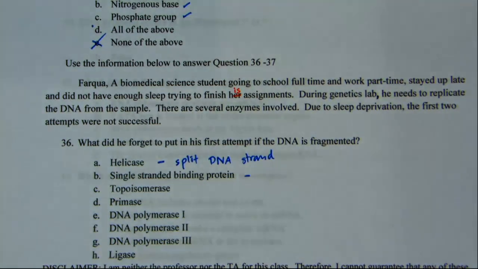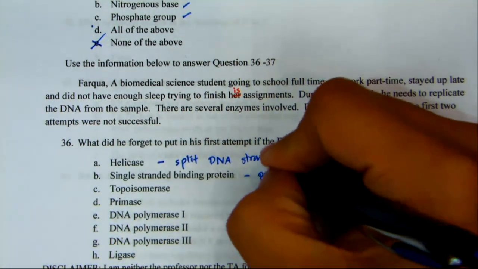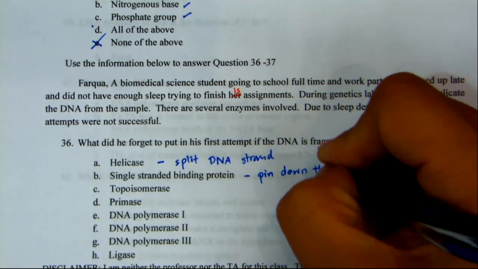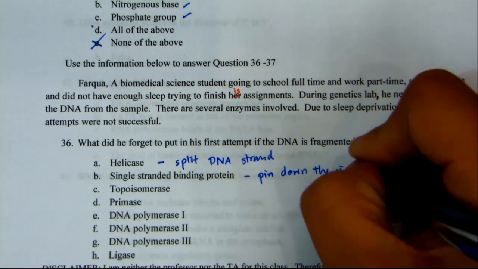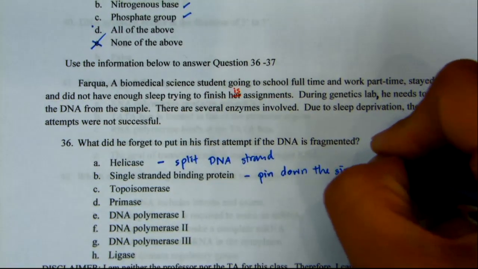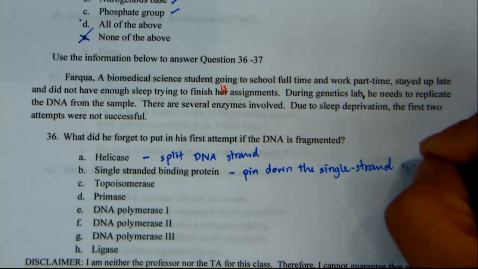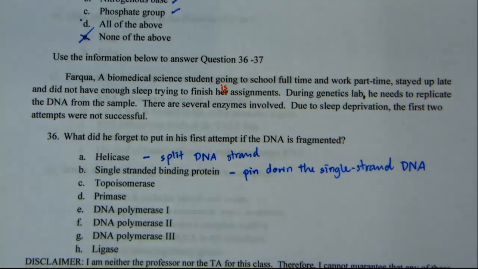Next, single-stranded binding protein. What it basically does is pin down the single-stranded DNA, okay? So once it is split, it becomes single strand, and this single-stranded binding protein just pins it down, so it won't go back together and create the hydrogen bonds again.